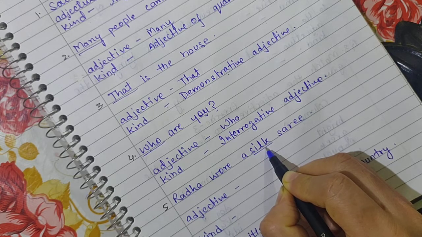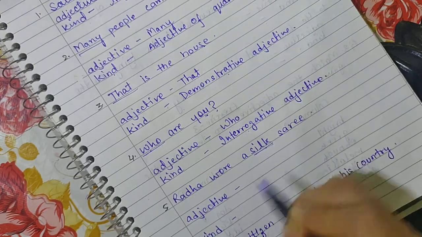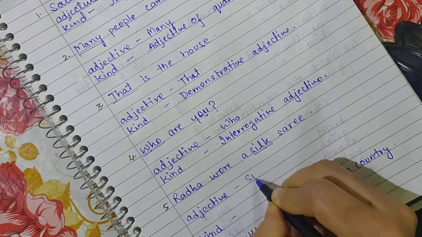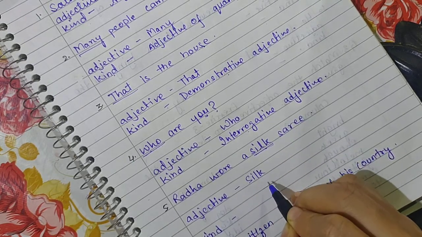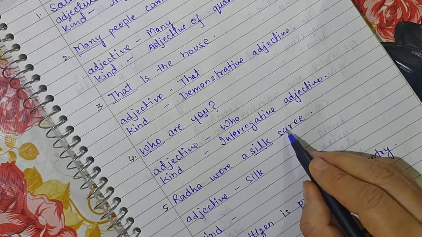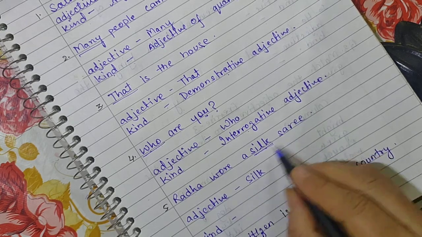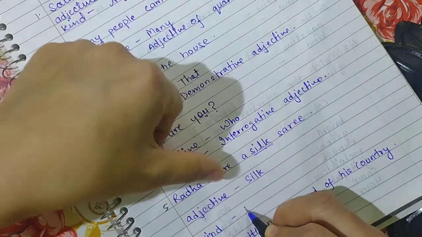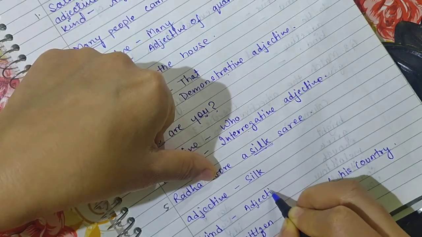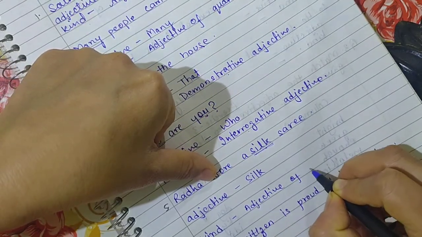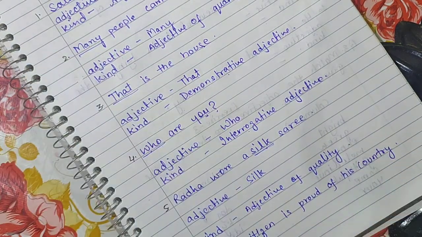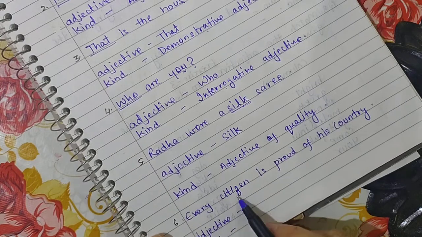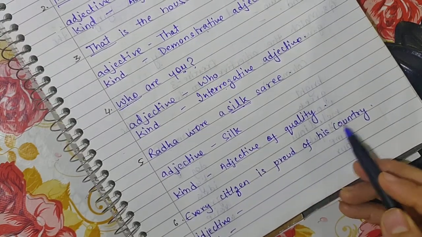Silk is the adjective here, so I have marked it like this. Now you will write adjective is silk. What kind of adjective is this silk? It is the quality of the sari. Silk is the quality. So here you will write adjective of quality.